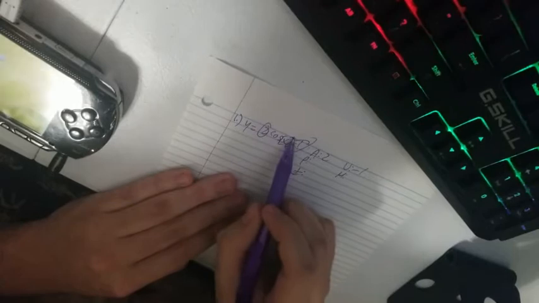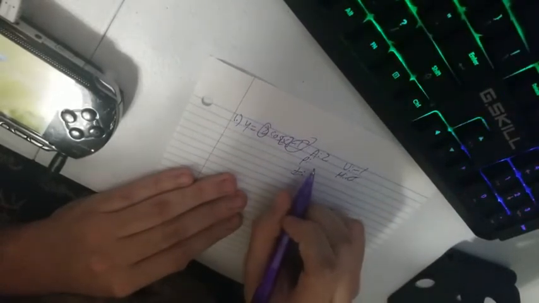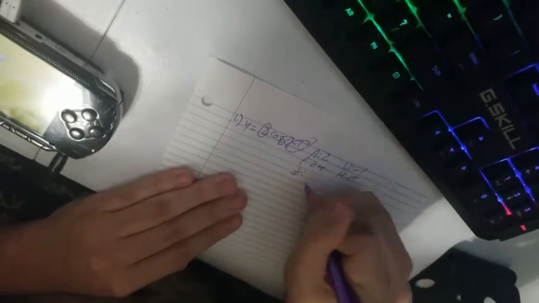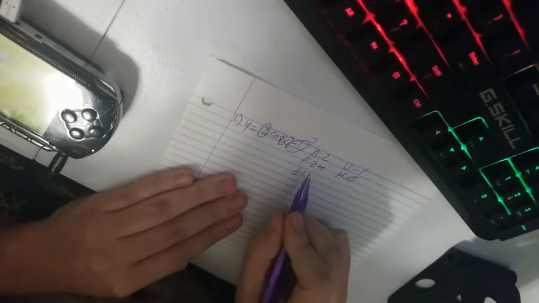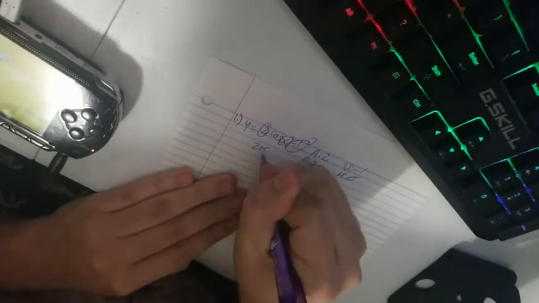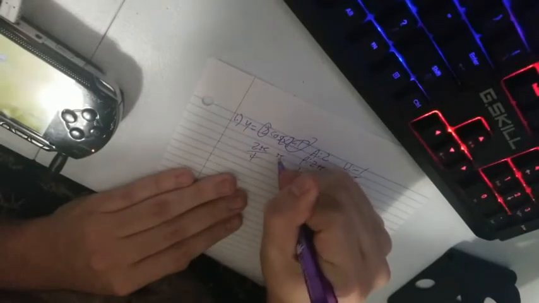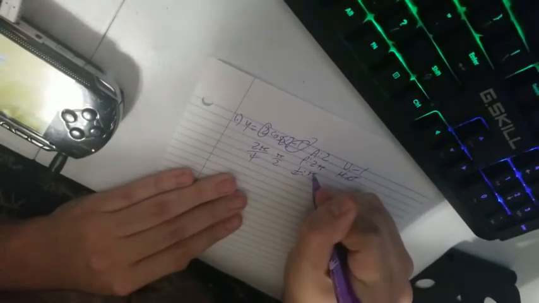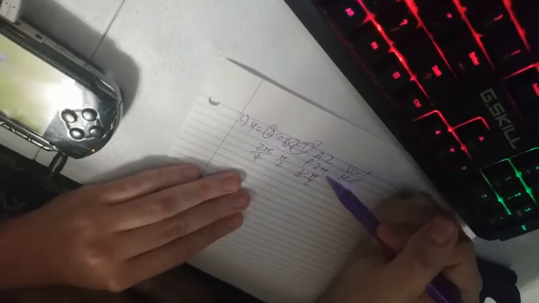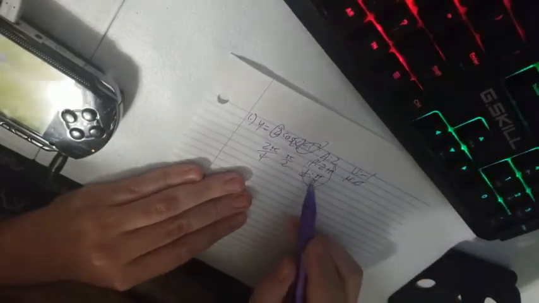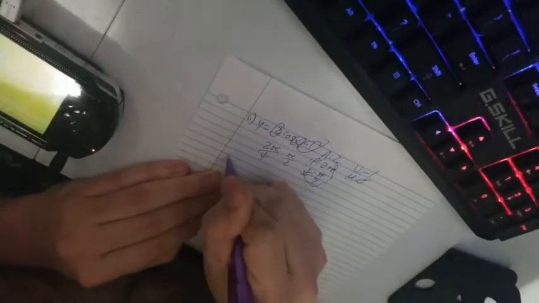Your horizontal shift, there's nothing in there with the x, so it's going to be 0. Your period is going to be, there's nothing happening to the x, so it's just going to be 2 pi, and your increments are always your period divided by 4. So 2 pi divided by 4 is just pi over 2. Your period and increments are always going to be this unless something's happening to your x, but that's your base increments.